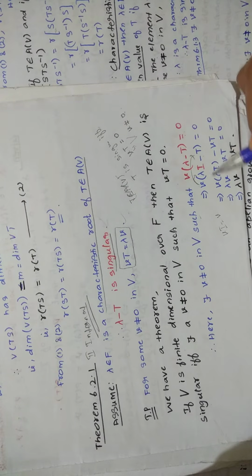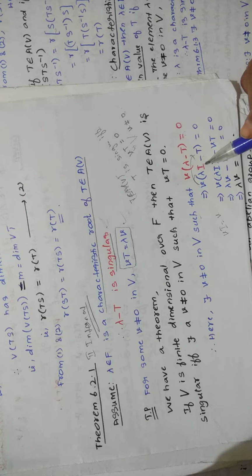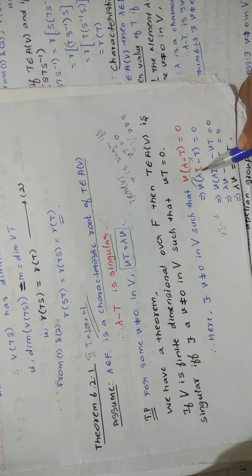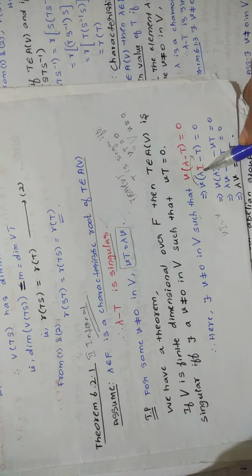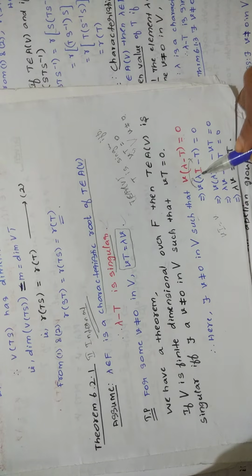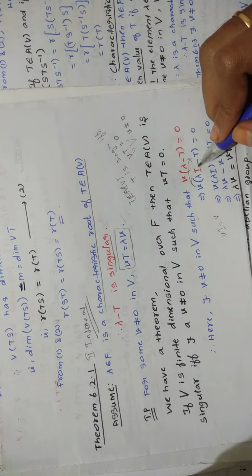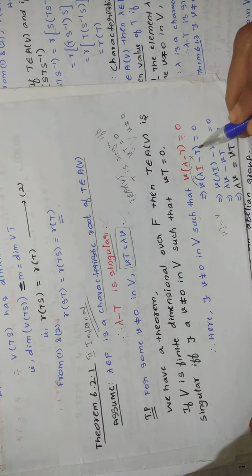Is that clear? Now, in the next step, you are just making an adjustment. Lambda is multiplied with the identity element. Identity element is 1, so even if you multiply lambda into 1, you are going to get lambda. You will know why you are making this adjustment in the further steps. V into lambda I minus T equal to 0.